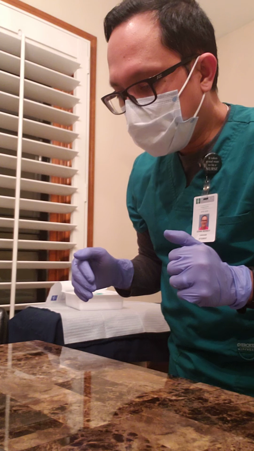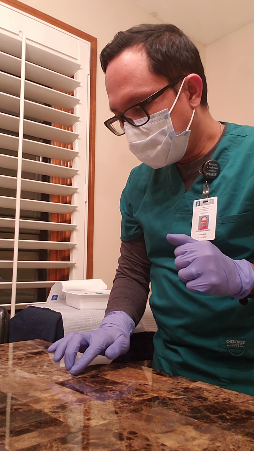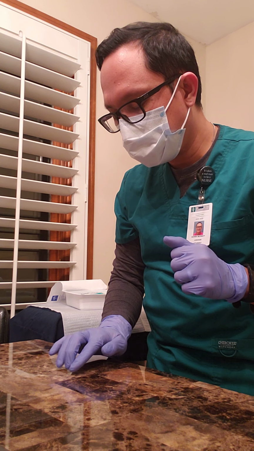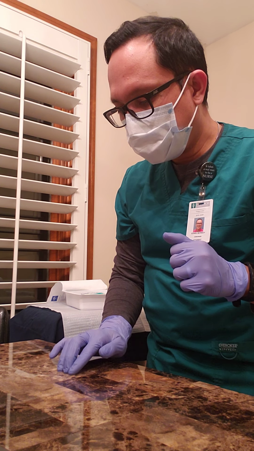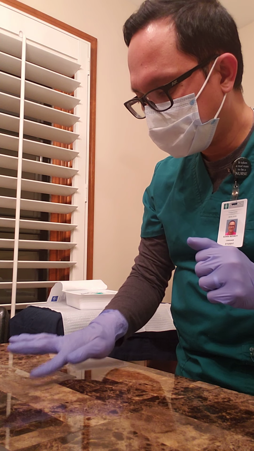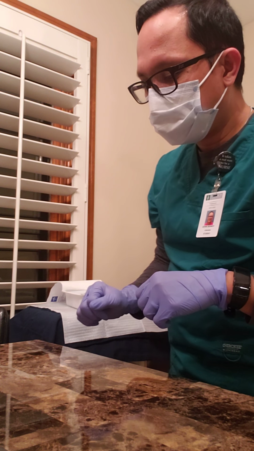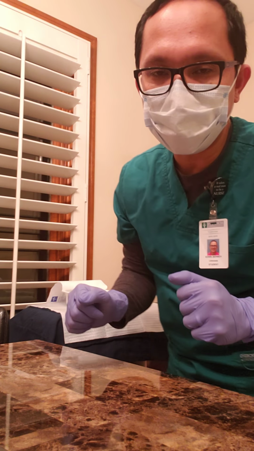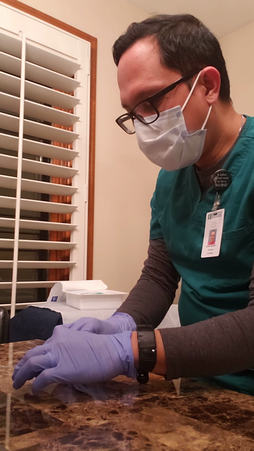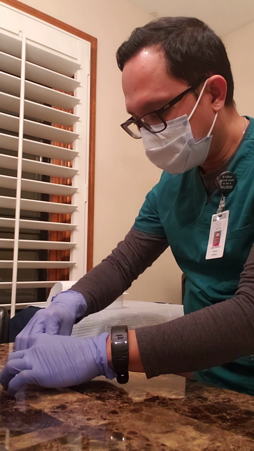Before I take the old dressing out, I want to make sure I inspect the insertion site, checking for any tenderness, swelling, or redness. If there is none, then I'm going to go ahead and take the dressing out. Since it's a transparent dressing, I'm just going to take it out by pulling it outwards.